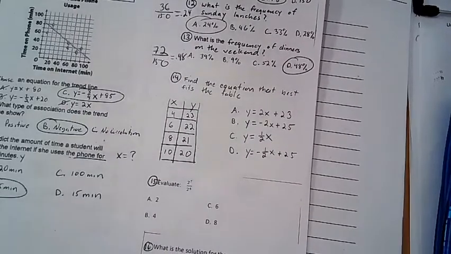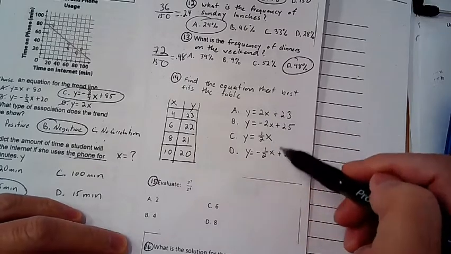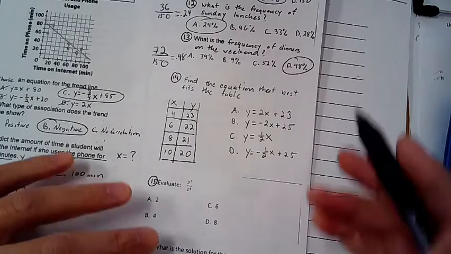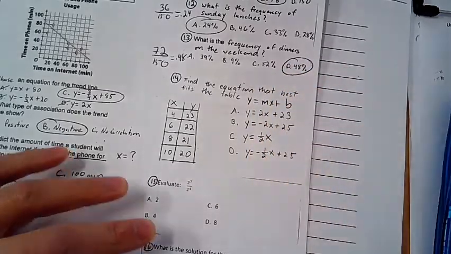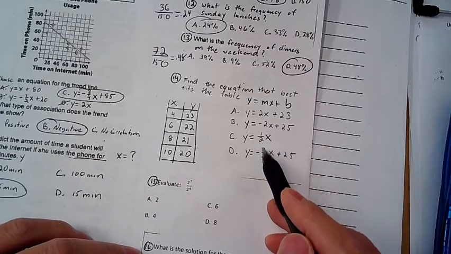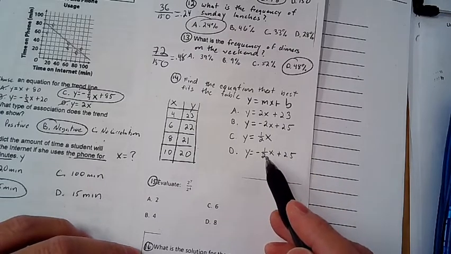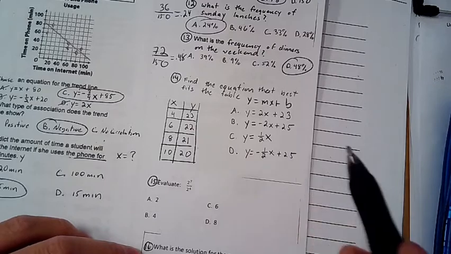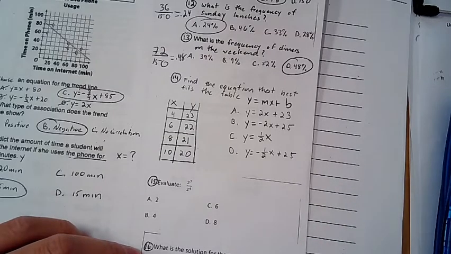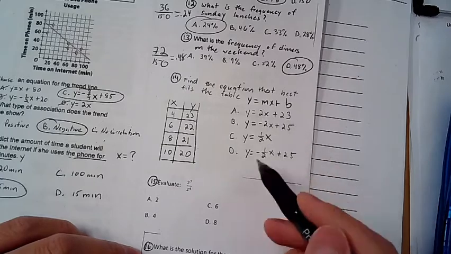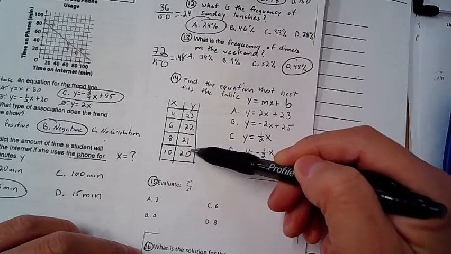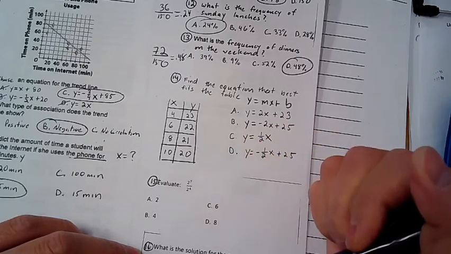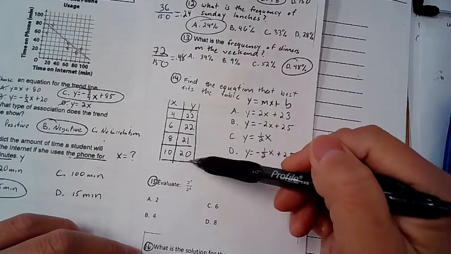Number 14. What is the equation for the line of best fit? Notice all of these are in y equals mx plus b form, and all the slopes are different. So let's find the slope, and we should be able to choose the line from there. Notice the y is getting smaller, decreasing while x is getting bigger. That means the slope needs to be negative.